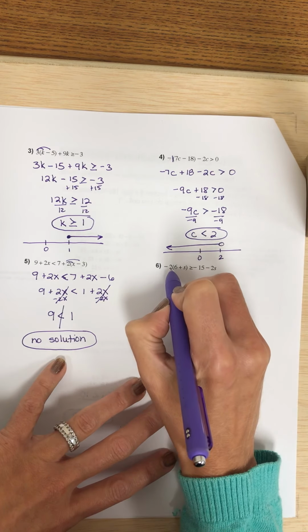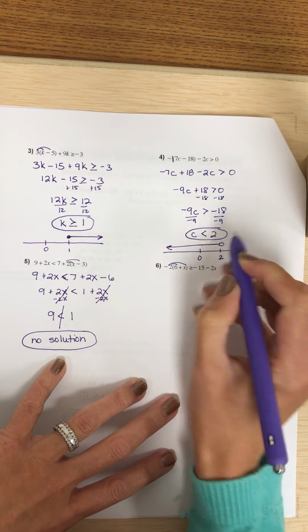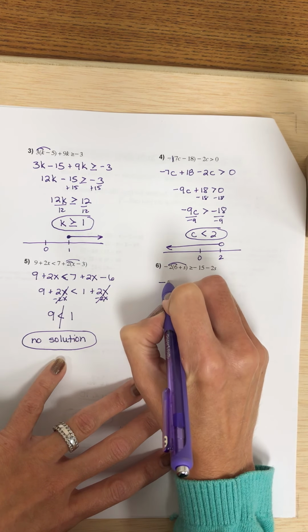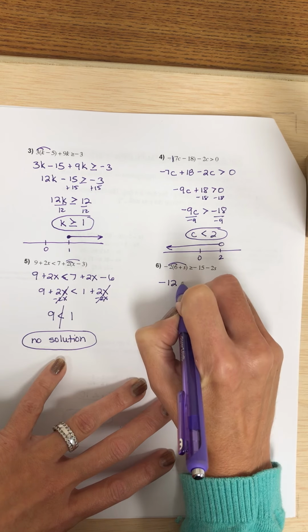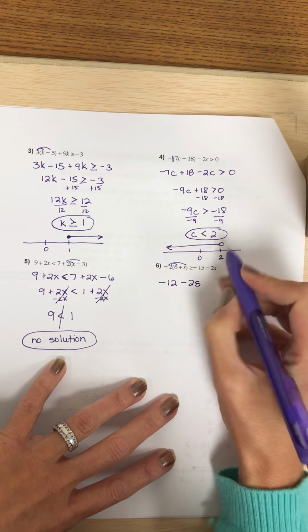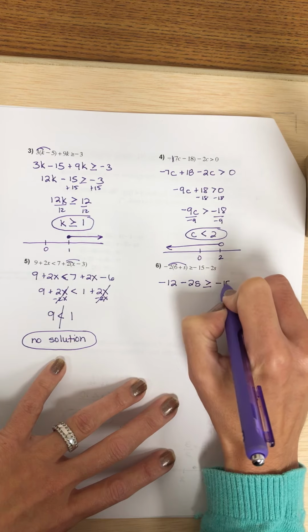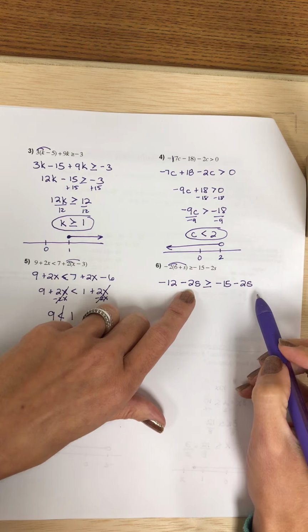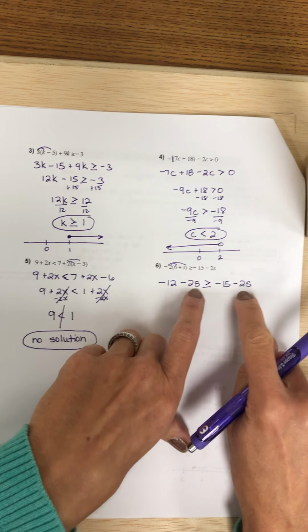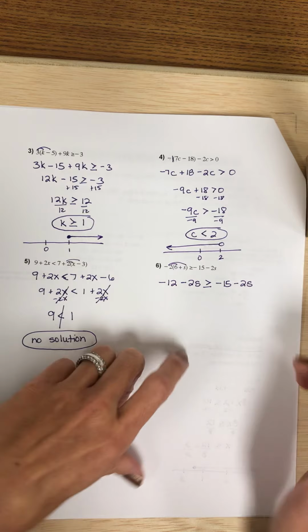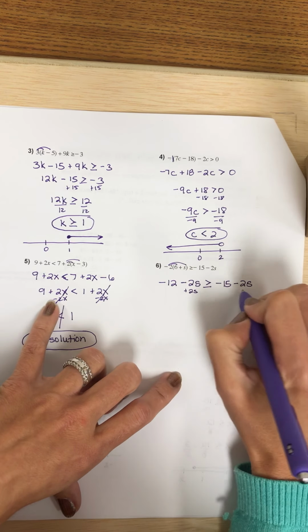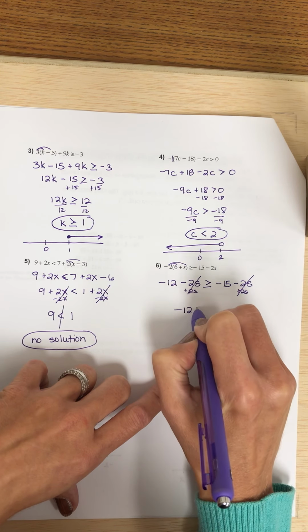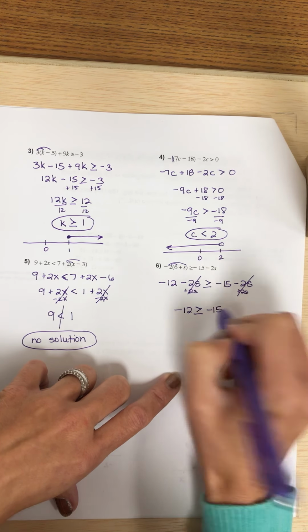All right, negative 2 times 6 and times s. I don't like s's because they look like 5s. Negative 2 times 6 is negative 12. Negative 2 times s is negative 2s, equal to negative 15 minus 2s. Ooh, this is going to be a very similar situation. I notice that my variables are the same, so my constants are going to be different. If I just add 2s to both sides, I notice my variables cancel out, and I'm left with negative 12 is greater than or equal to negative 15.